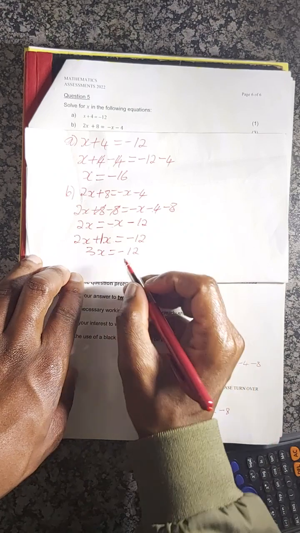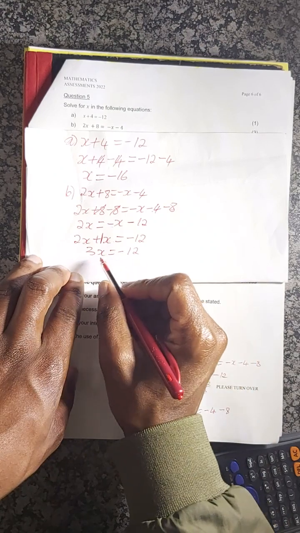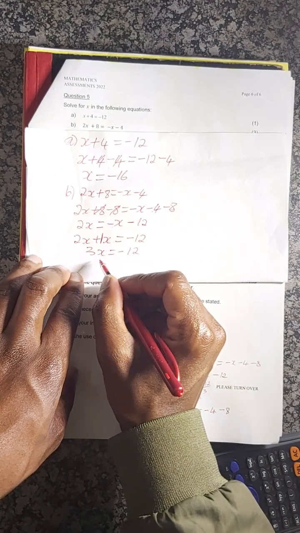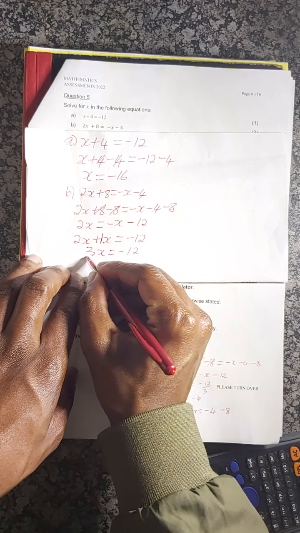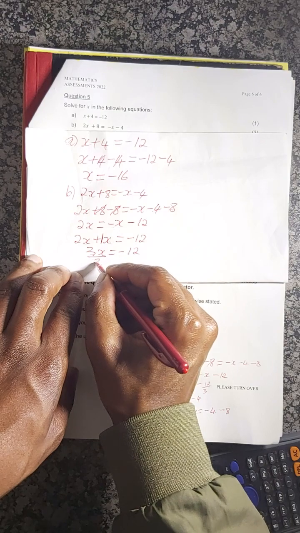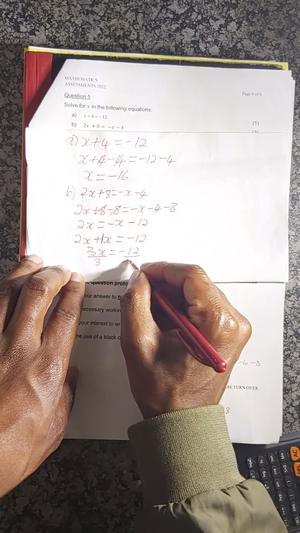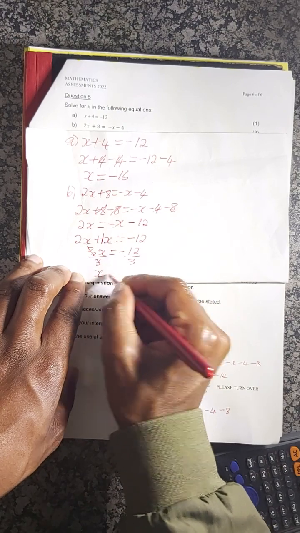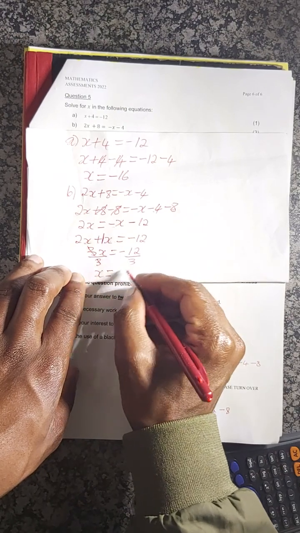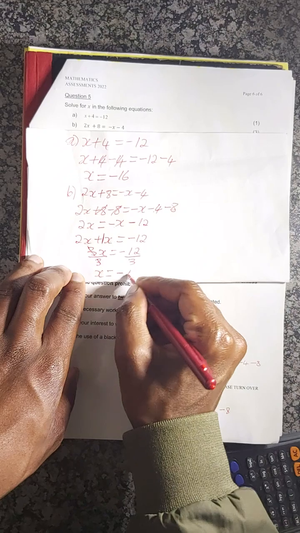You see that? And then from here, I want to get rid of this 3. So I simply divide by it on both sides. Right? It goes away this side. I remain with x is equal to this side. I'm going to remain with negative 4.